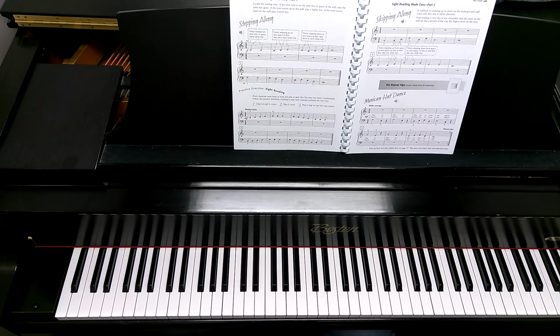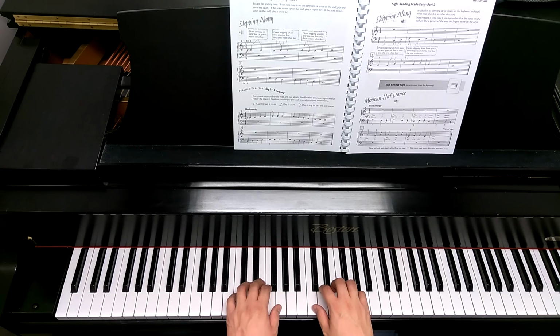Here is a demonstration of playing Stepping Along. 1, 2, 3, 4.